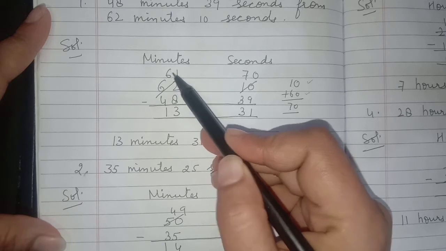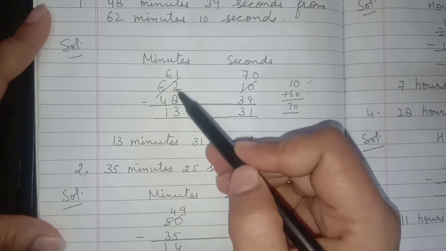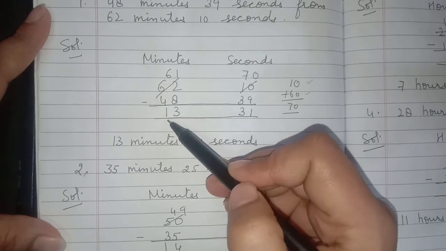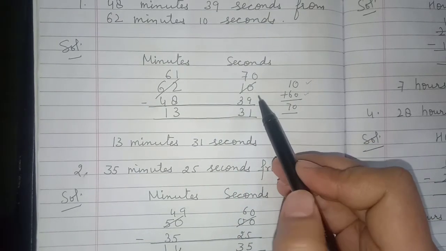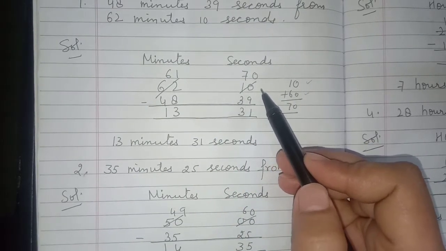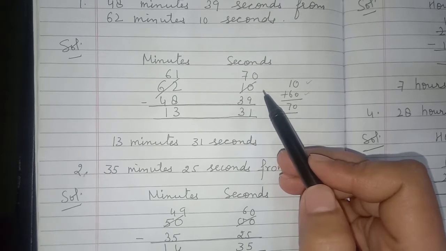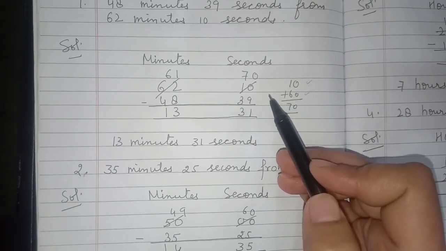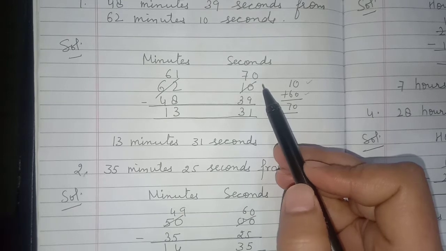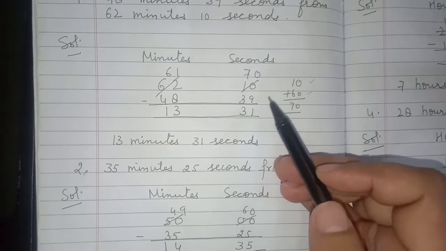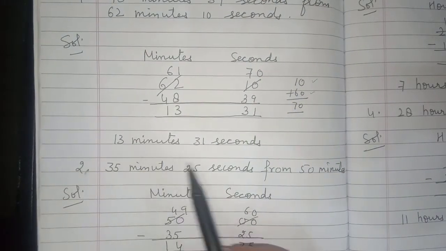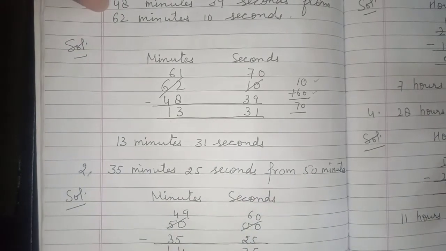So this 6 will become 5 and this 1 will become 11. So 11 minus 8 is 3 and 5 minus 4 is 1. So first of all, you will borrow, and after borrowing you will do the simple subtraction. Before that you can't do the simple subtraction, because first you borrow and then subtract. Okay, so the answer is 13 minutes 31 seconds.